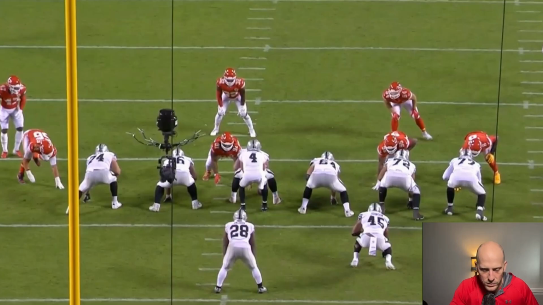Today we're going to break down the Las Vegas Raiders and their rushing attack. Josh Jacobs led the NFL in rushing this regular season, and one of his most consistent explosive plays was I formation ISO. So let's look at it and break it down. Okay, so let's look at this.